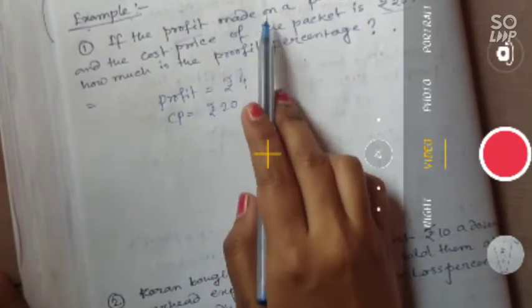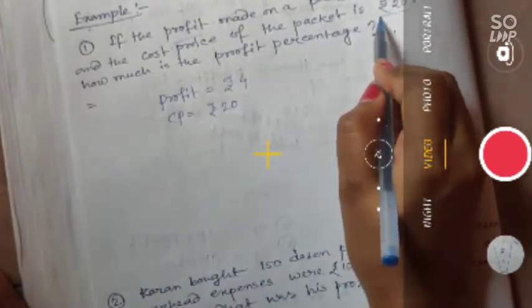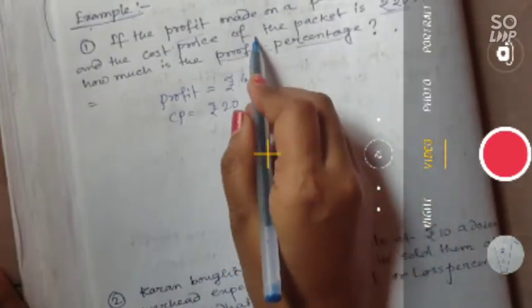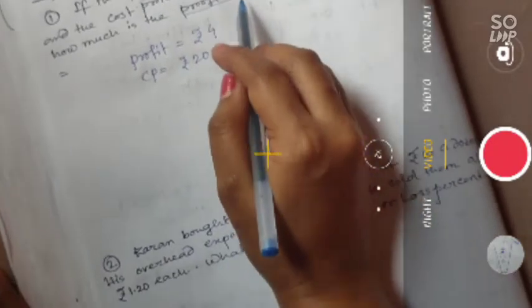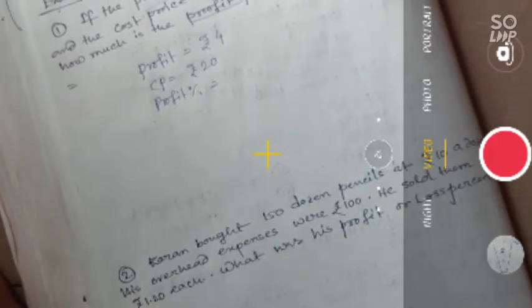If the profit made on a packet of tea is 4 rupees and the cost price of the packet is 20 rupees, then how much is the profit percent? Profit percent is what we have to find out here. Who can tell me the formula of profit percent? Priya, can you tell me the profit percent? Priya, tell me the formula of profit percent.